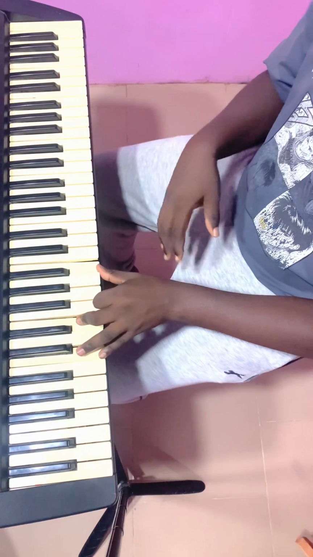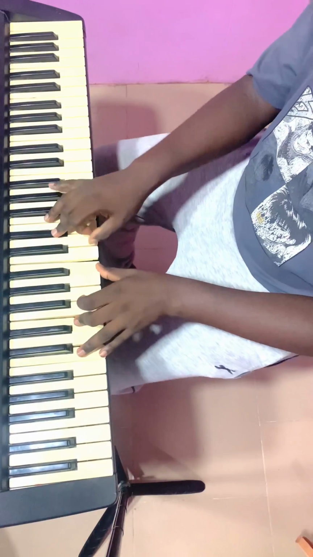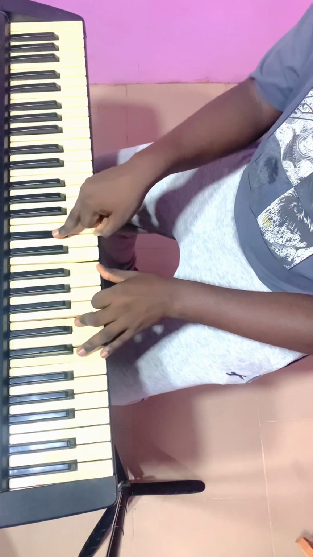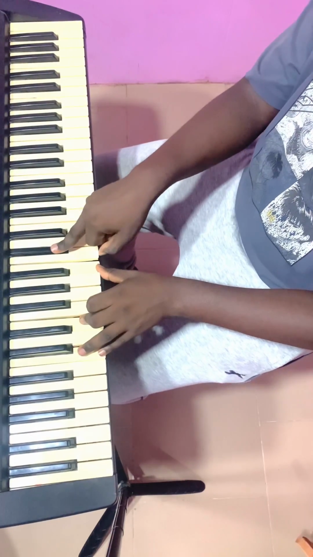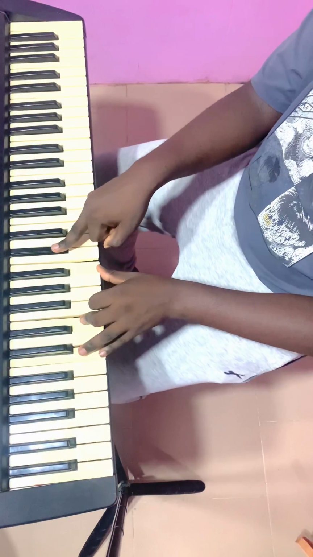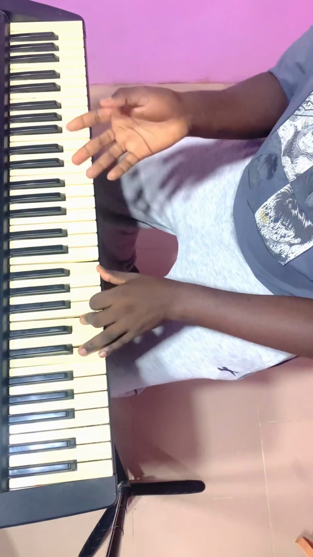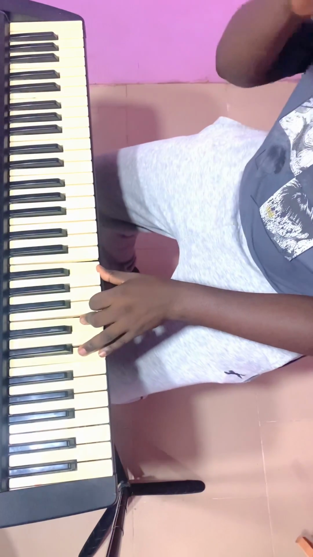So once we leave the 5th out, we get this for our major 7 sharp 9 chord, and this for our major 7 flat 9 chord. So this is what we have for the major 9th.